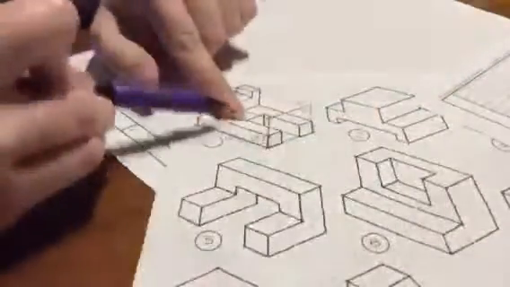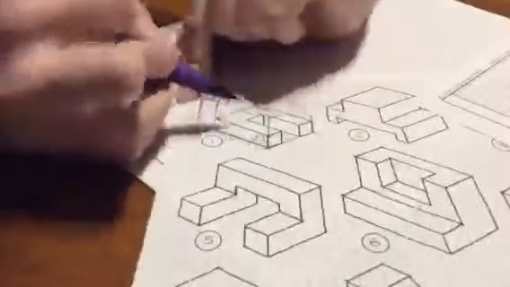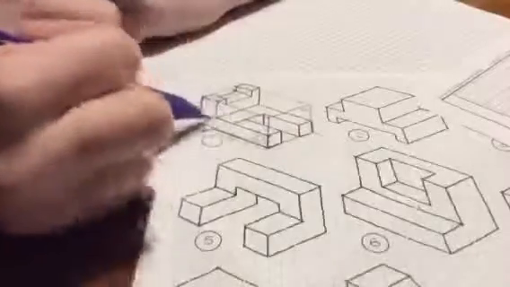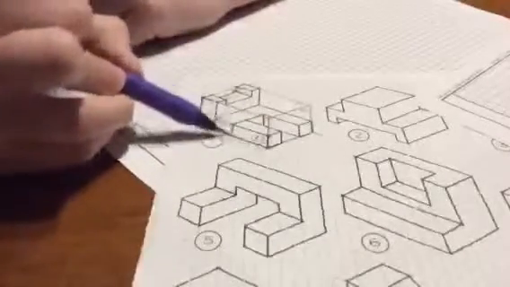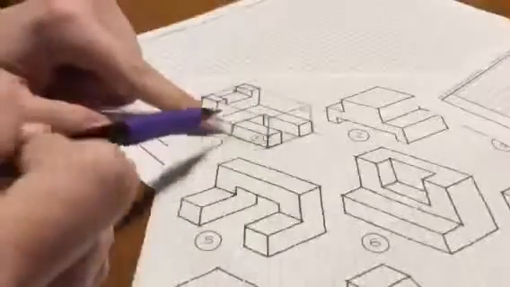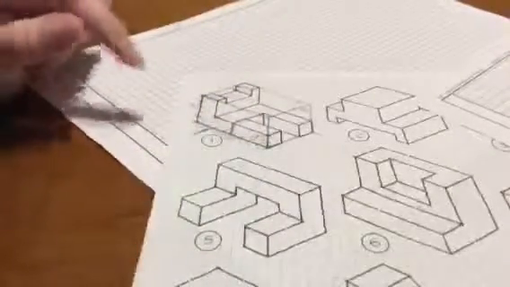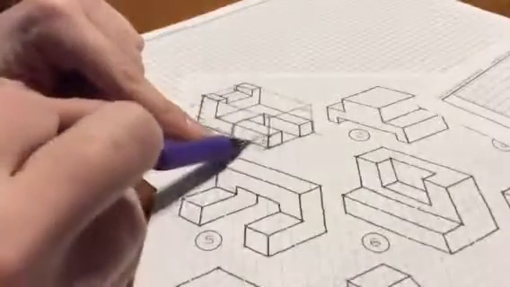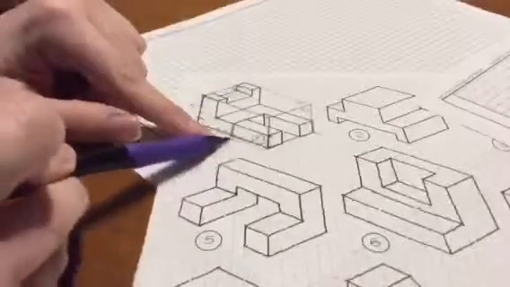Okay. Next is this one. So we need to figure out where this comes at along this L shape. So all you do is you're going to draw this line until it comes to the edge of our face. And then just come straight down. So that'll show you where it shows up on the front. So then we just count 1, 2, 3, 4 boxes over. And then draw our hidden line just like that. So you're done with the front.